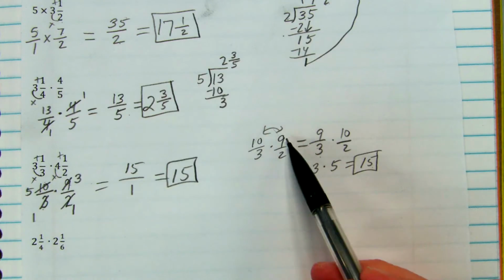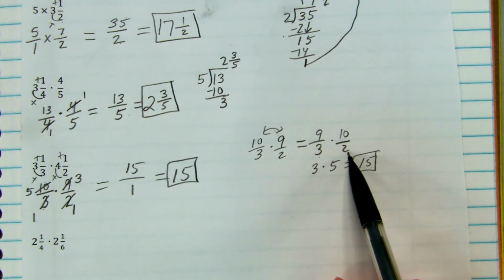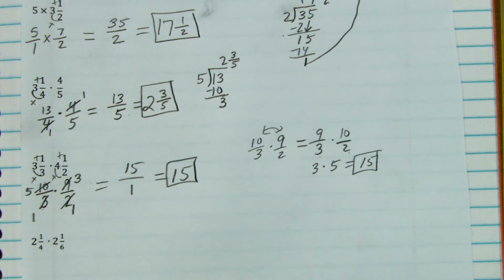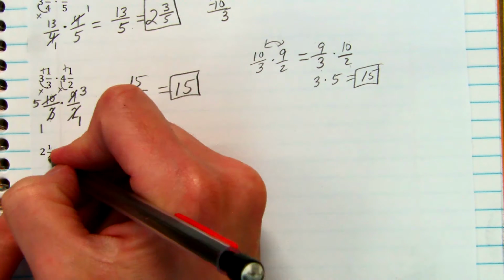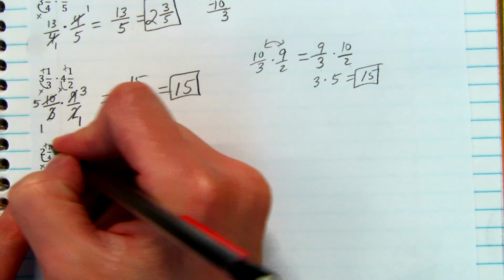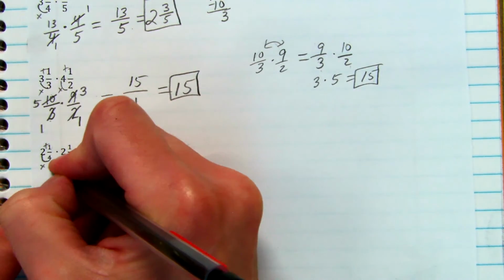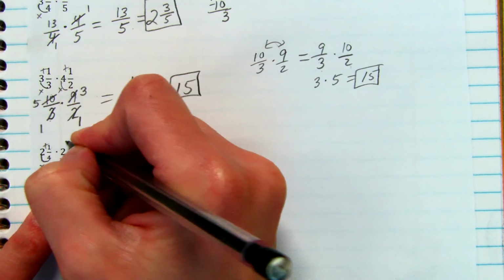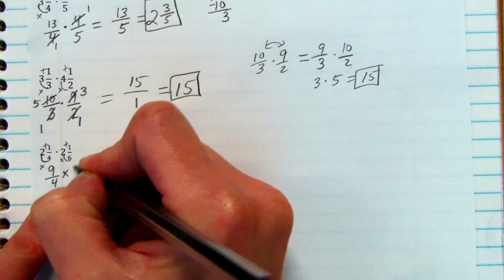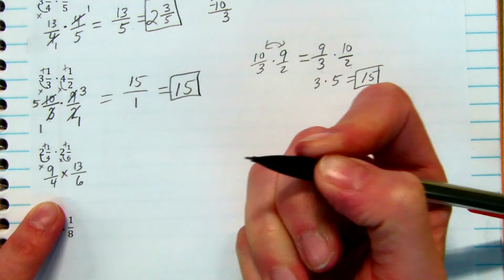Switch the numerators around and then simplify individual fractions before you multiply. It'll still make the numbers smaller for you. Okay, so let's go down to this one. So 2 and 1/4, I'm going to take 4 times 2, which is 8, plus 1 would be 9, so we'll have 9/4. 2 times 6 is 12, plus 1 is 13, so we're going to have 13/6.